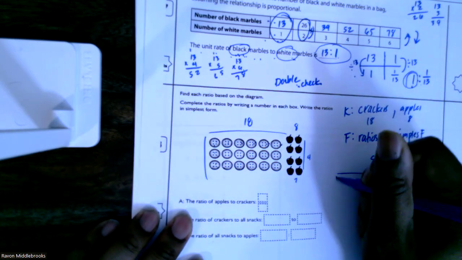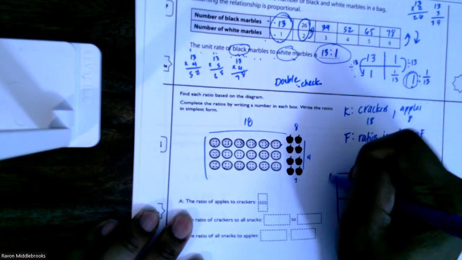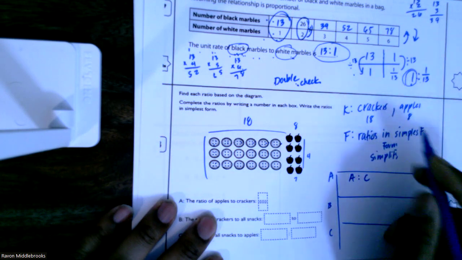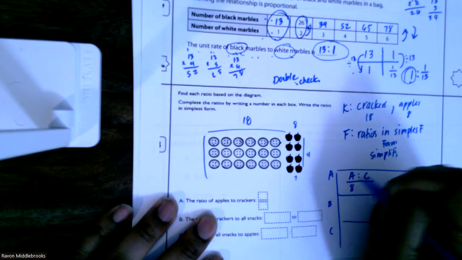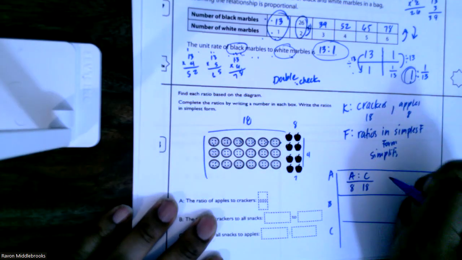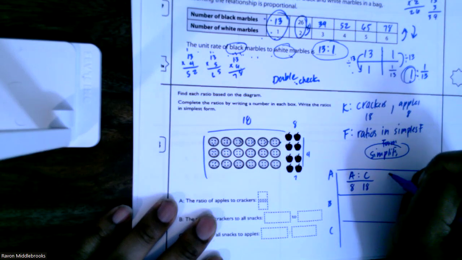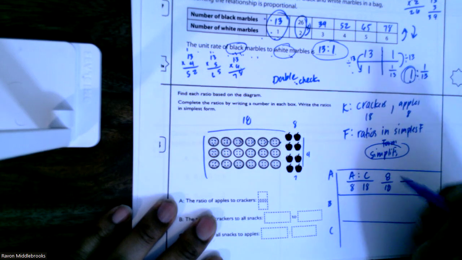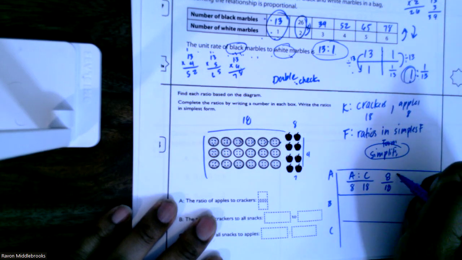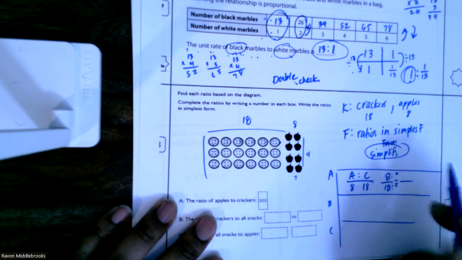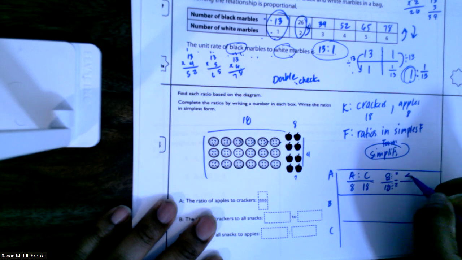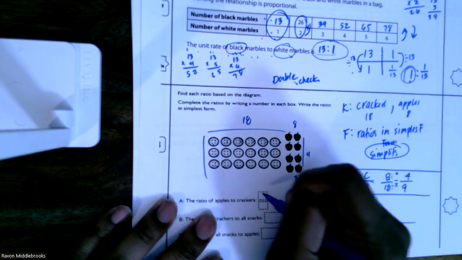A says apples to crackers. I know that there are 8 apples and 18 crackers, but it says simplest, so 8 to 18. The biggest number that goes into 8 and 18 is 2, so 2 over 2, right? I'm trying to figure out the smallest number, so I'm dividing 8 over 18 by 2 over 2, which would give me 4/9.